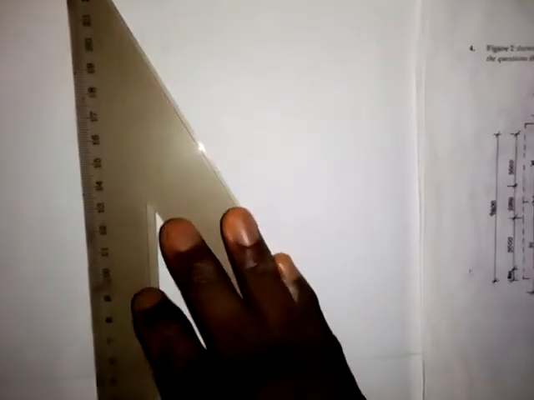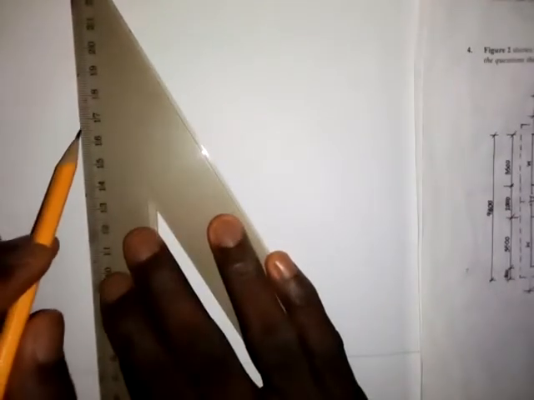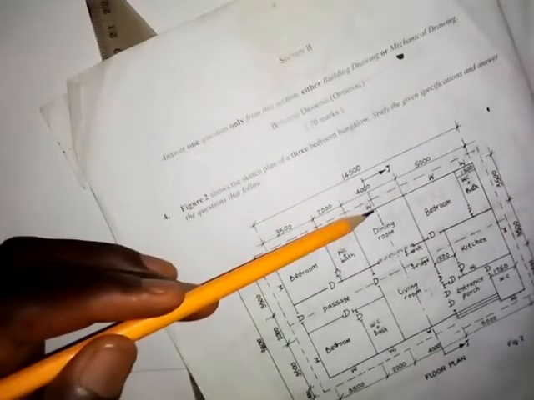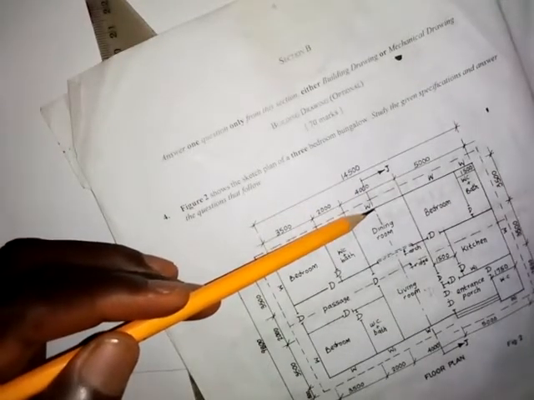You write GL, for ground level. Then draw a vertical line here. That is the external part of the wall.